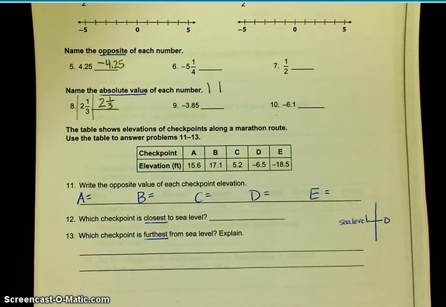Now I'm going to do number 11 with you, and then I'm cutting you loose. The directions say, the table shows elevations of checkpoints along a marathon route. Use the table to answer problems 11 through 13. Okay, we have 5 different checkpoints on a marathon, A, B, C, D, E. And each one of them have different elevations.